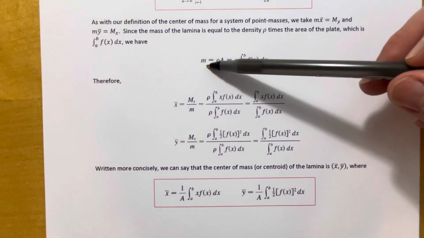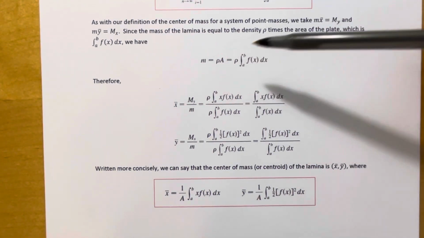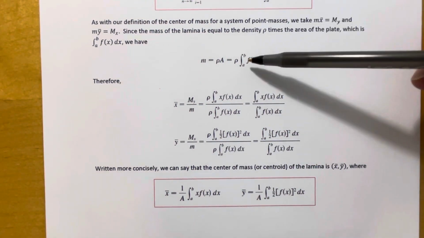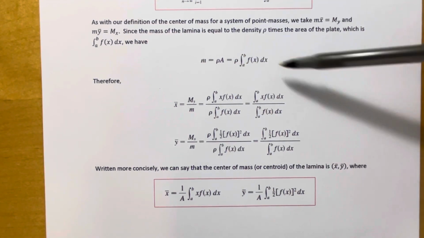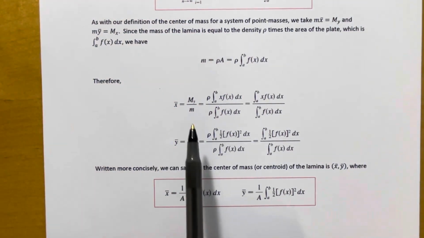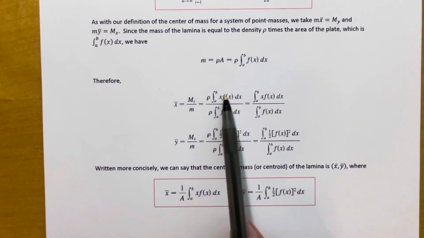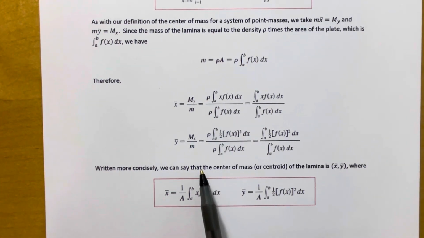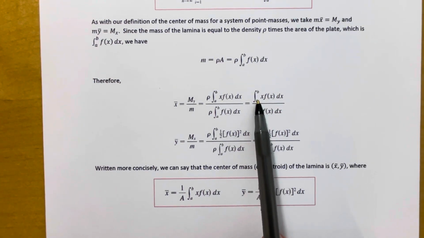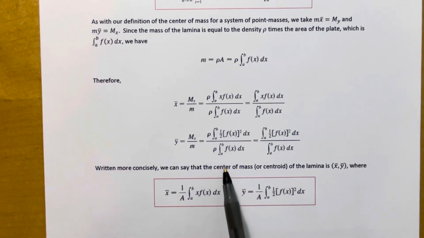Well, the mass of our plane region would just be the density times the area of that region. And because that region was an area under a curve, I can use the definite integral from a to b of f of x dx to get that area. So rho times that definite integral is my mass. Now look at what happens. X bar is equal to My over little m, which we have My here. We showed that up above, how we got that. And here's little m, which we just found here. The rhos end up canceling each other out. And then I get this integral from a to b of x f of x dx over this integral representing the area of the region.